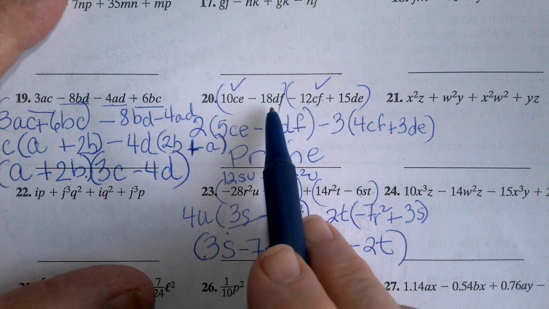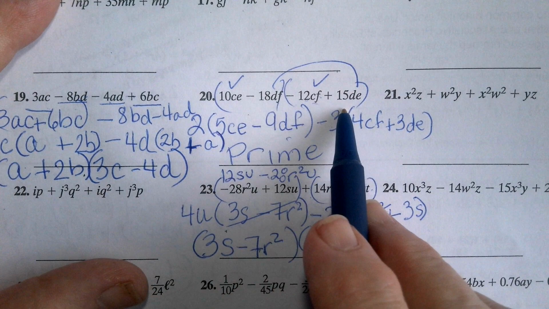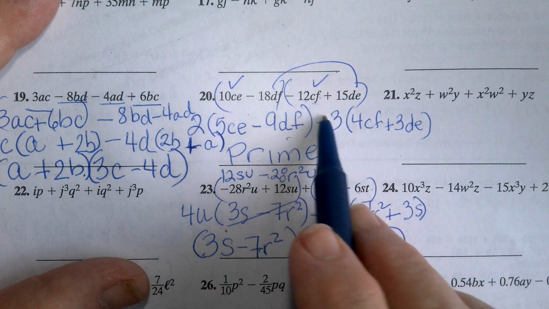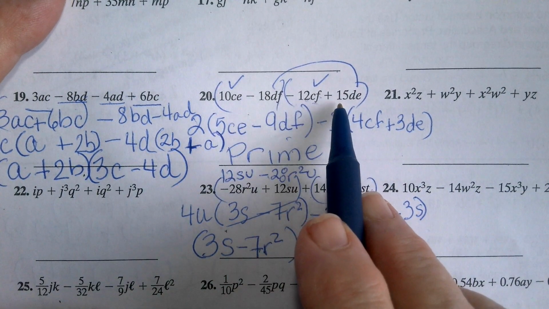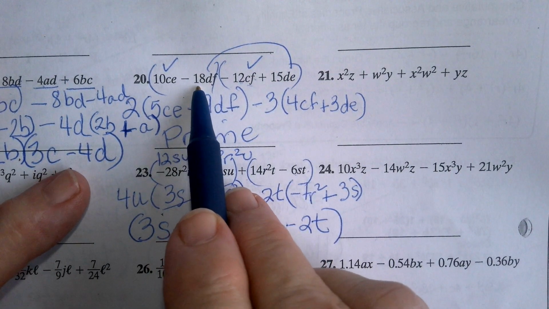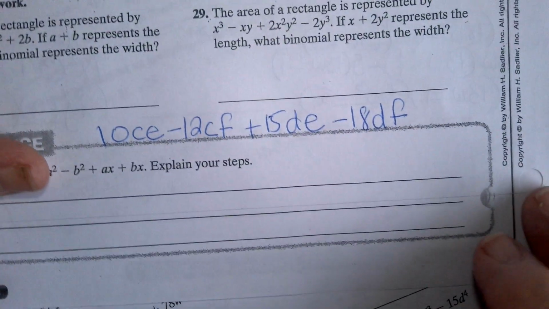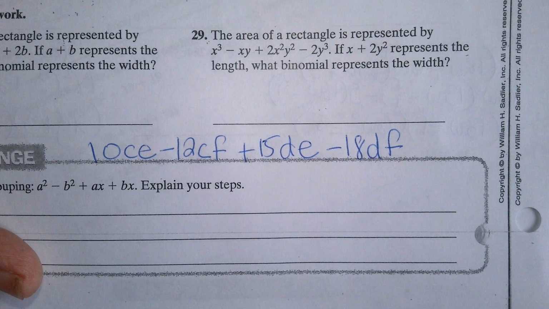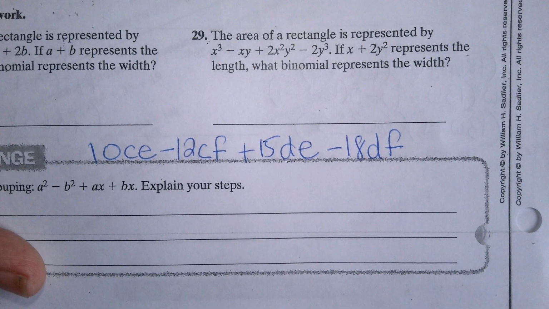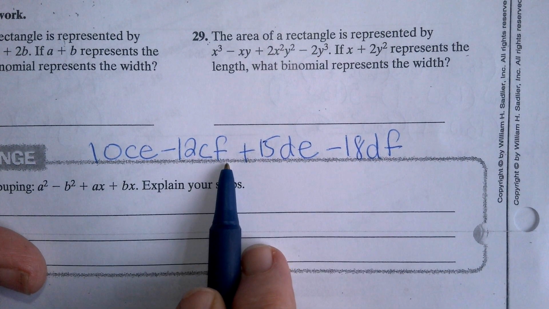And then I'm going to put this one and this one together. And doesn't matter. I prefer to have the positive first, because I don't think it matters if you switch it. So I'm going to put a positive 15DE. And then minus the 18DF. Okay. So did I pull those out correct, I hope? 10CE minus 12CF plus 15DE minus 18DF.